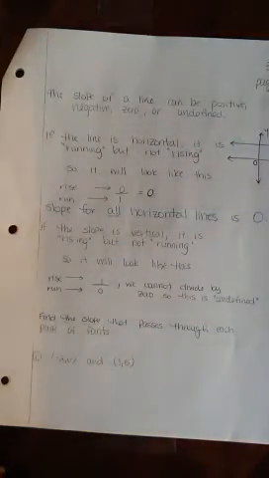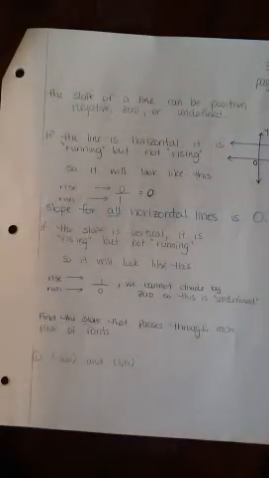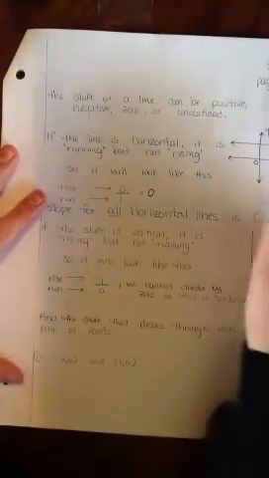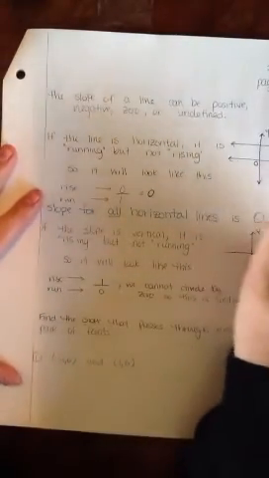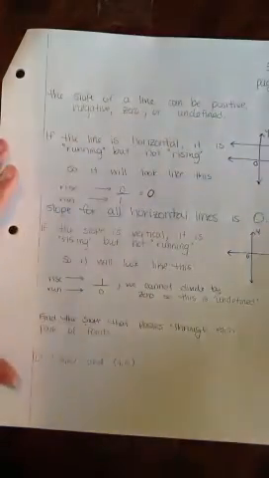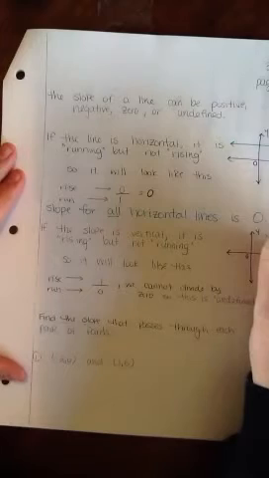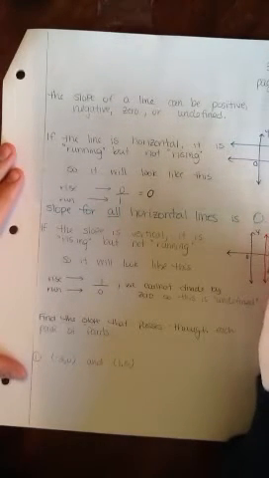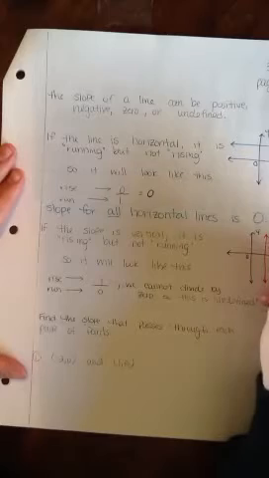Now, if we have a vertical line, something else happens. Let's draw that graph in. We have our y-axis, x-axis. Here's our origin. If I draw that line in, we know it goes up and down, right? And it's rising the whole time, but it never runs.